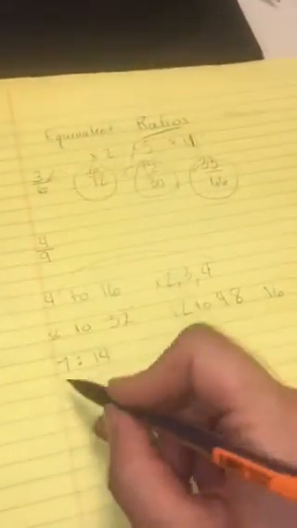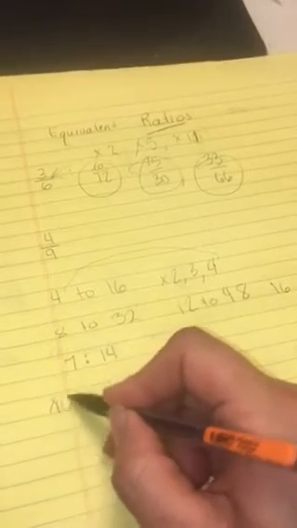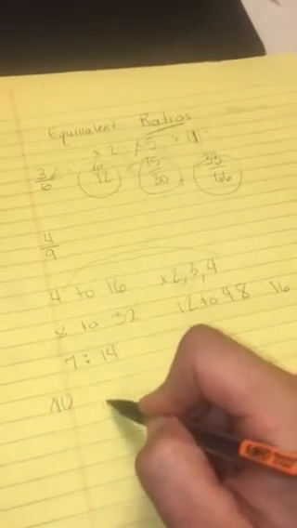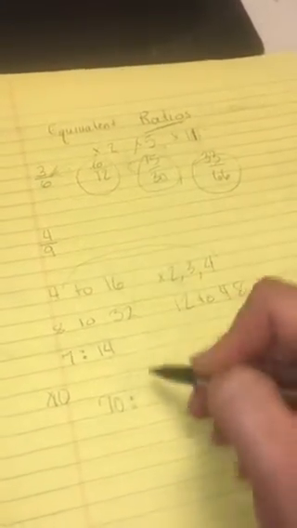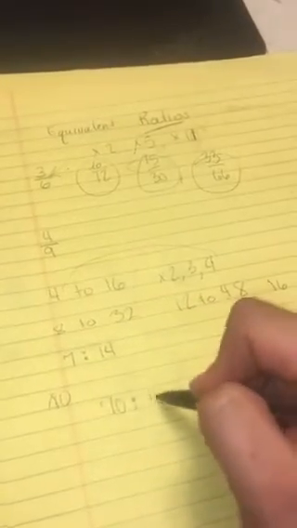So that's equivalent fractions. We'll do this one real fast. Again, I can say times 10 here. So 7 times 10 is 70. 14 times 10 is 140. Now, I can do times 2 here. That's 14 and 28.